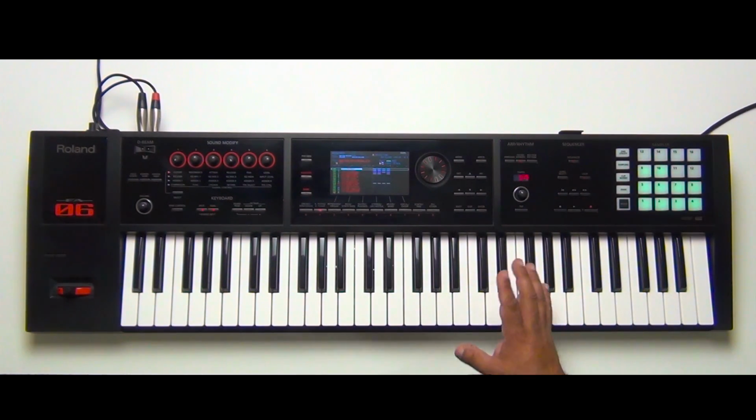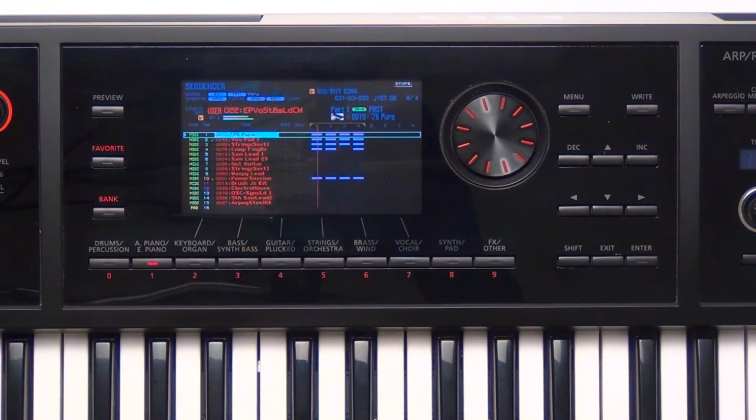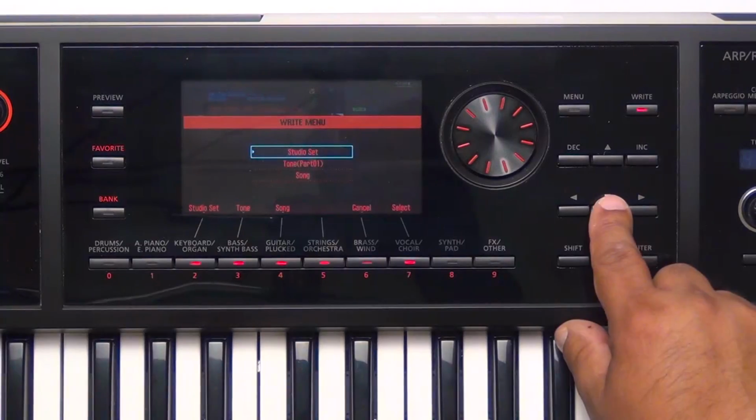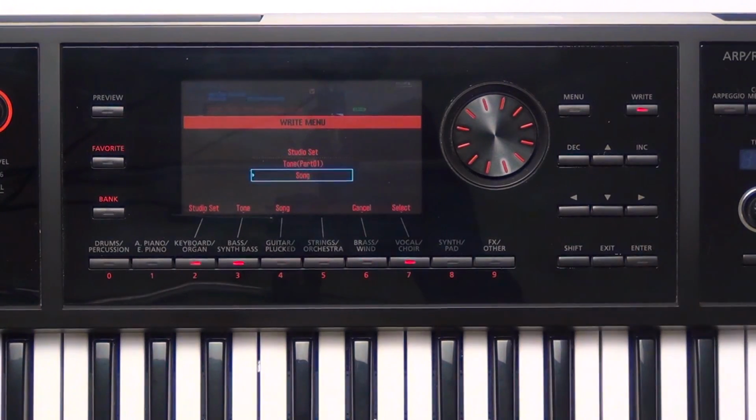Great, so now we have it set. We have a real nice recording. We did it with one finger, just a couple of notes using chord memory, some layers in here, and also the rhythm pattern. That's pretty cool. So if I wanted to save this, I press the right button, and I'm gonna save this as a song.